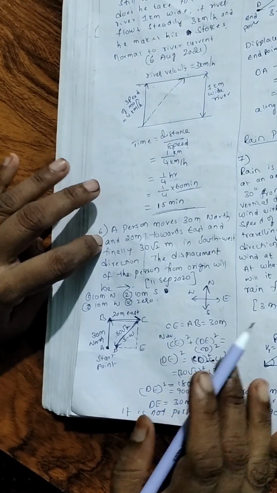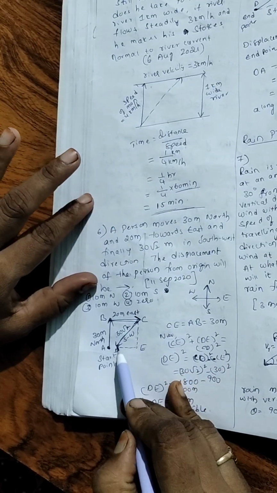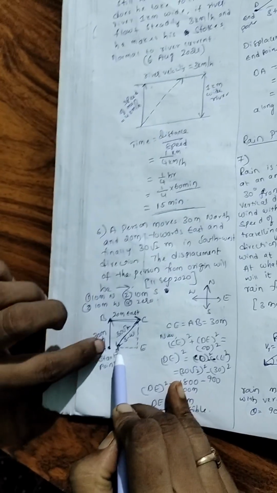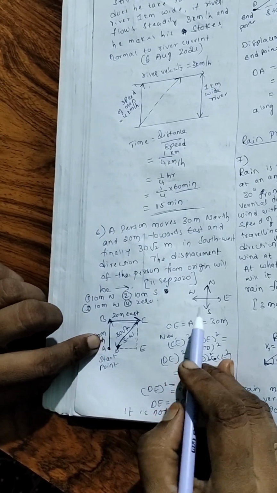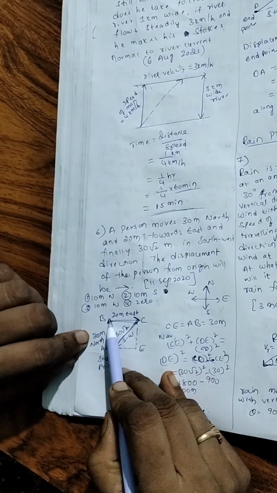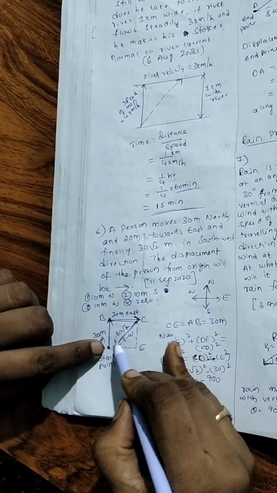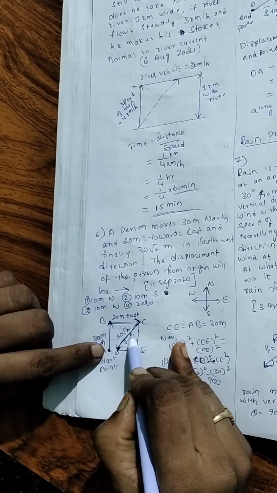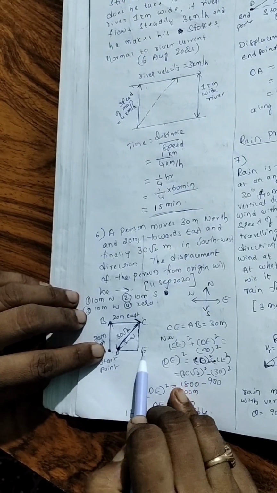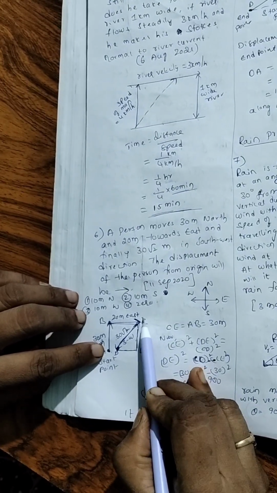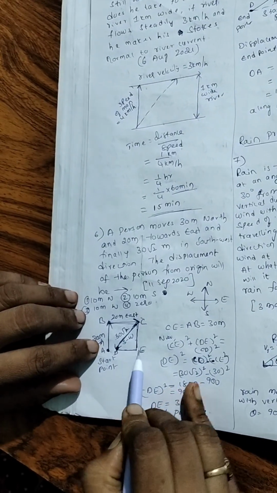Okay, so now see, here two cases arise. One, we can assume this is the start point and this is the final point. If we assume in such a way, let us see. CE equal to AB is equal to how much? 30 meters. Now, if we just compare this triangle, what will you get? CE square plus DE square is equal to CD square, Pythagoras theorem. So now we want the DE value, no?